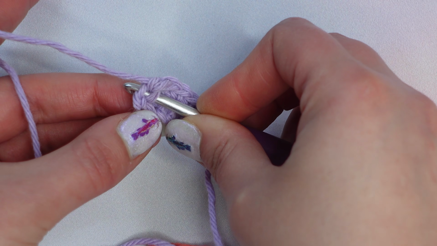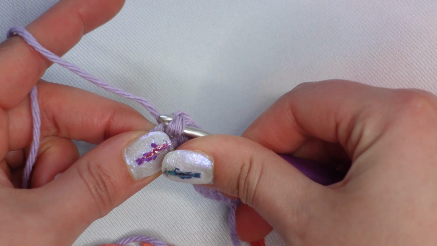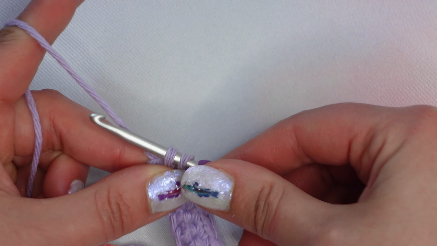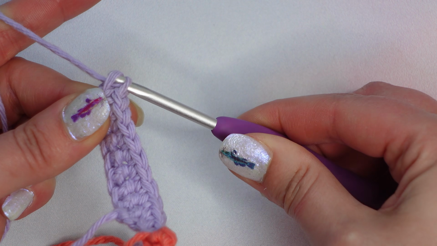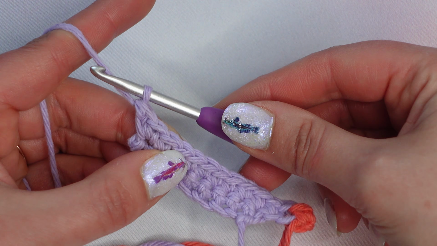To do a foundation single crochet, insert your hook into the turning chain from the previous row and pull up a loop. So you should have 2 loops on the hook. Then yarn over and pull through just the first loop on the hook. This creates our chain row. Then yarn over and pull through both loops to finish our single crochet.